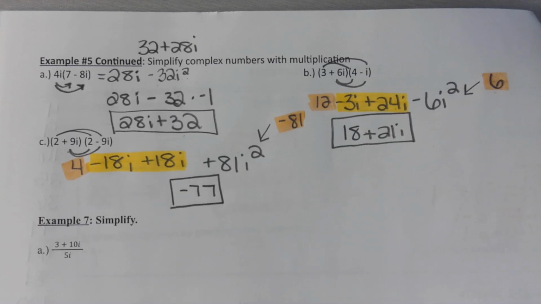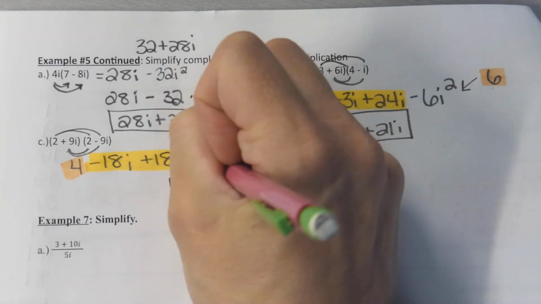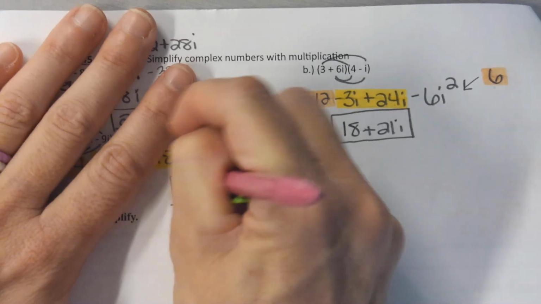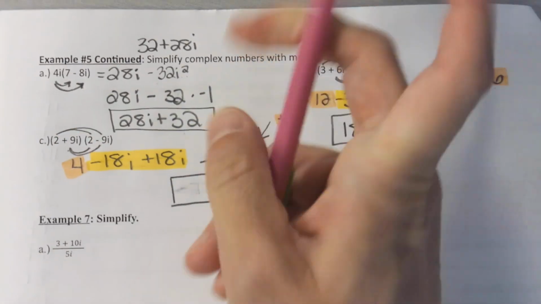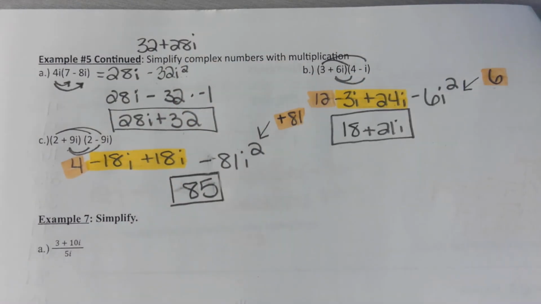Did we get the same thing? No? Oh, wait, this should have been negative. That's why. This should have been negative. So this will be positive, and this will be 85. Just kidding. I didn't get negative 77 either. Thank you, I appreciate your grace. All right, there we go. Now it's right.